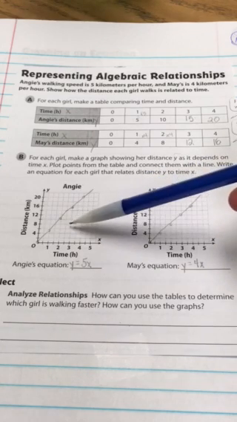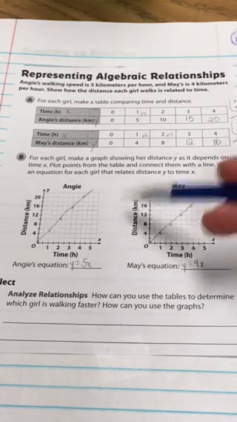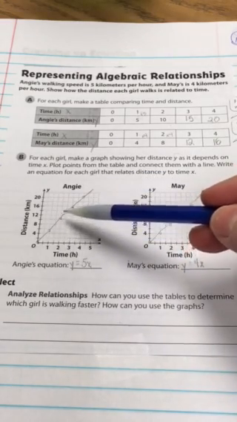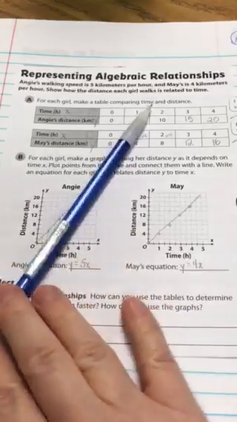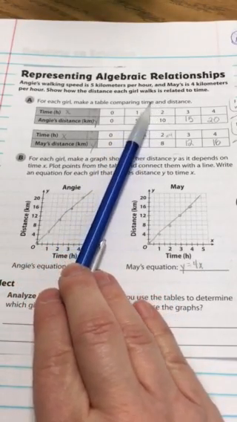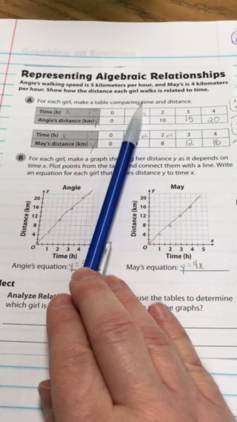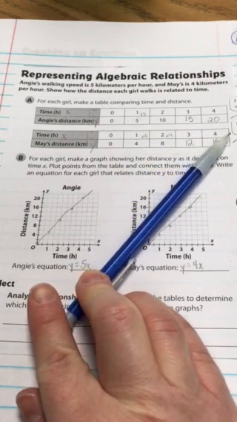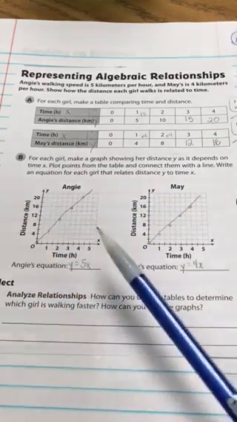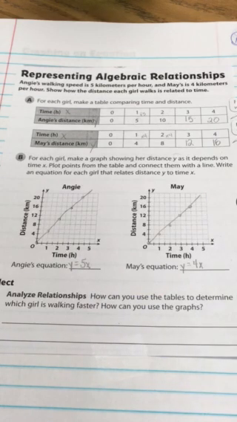But if you look at your lines, whenever we're measuring speed and we're looking at a linear function, the steeper your line, meaning the taller it is, the closer to being up and down it is, the faster something is, the greater something increases. And when it's laying down closer this way, that means it's slower. So if we look at our 2 lines right here, you could tell that Angie's line is a little bit steeper than May's line, meaning you can tell that Angie is walking faster than May.